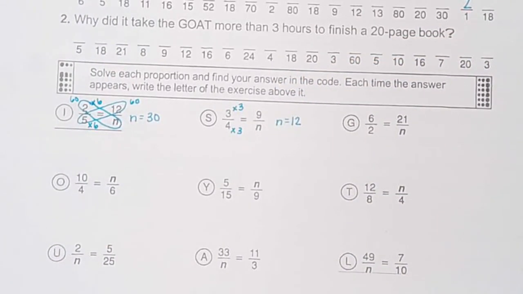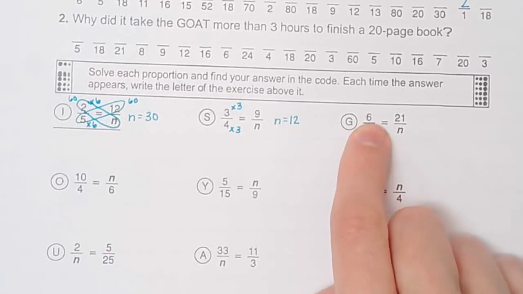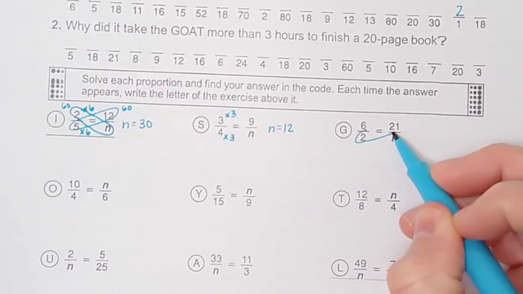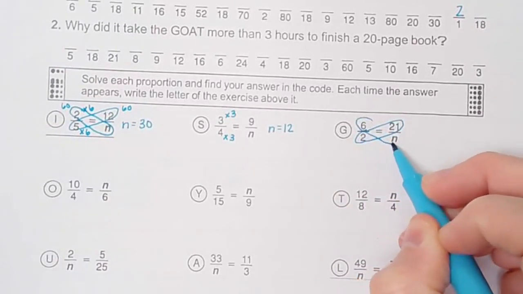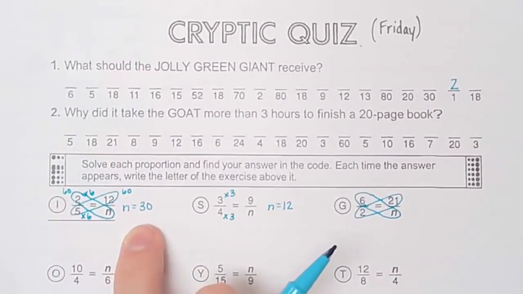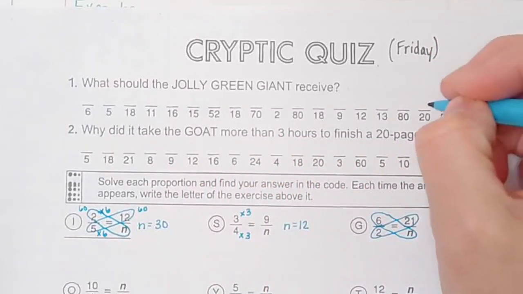Okay. So let's just go up here real quick and I'll put these answers in. So everywhere I see a 30, I'm putting an I. And whenever I see a 12, I'm putting an S. Okay. All right. So that's how you do your homework, and that's how you solve a proportion.